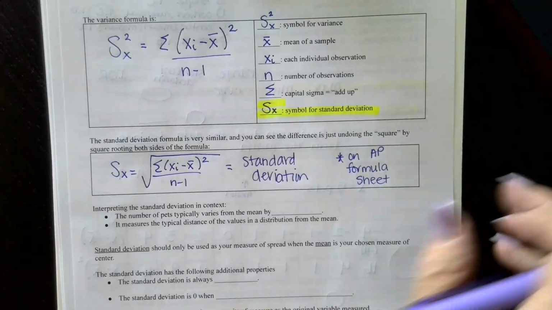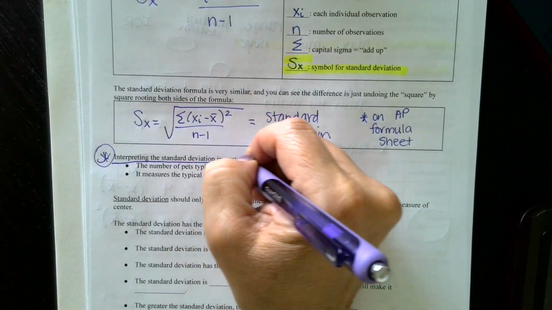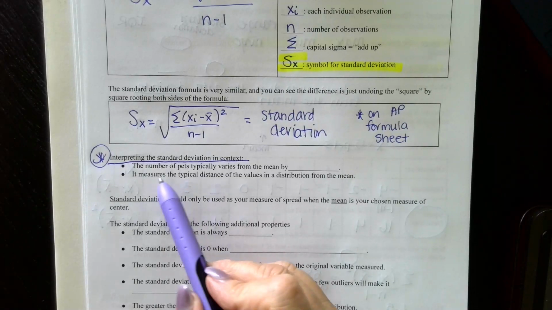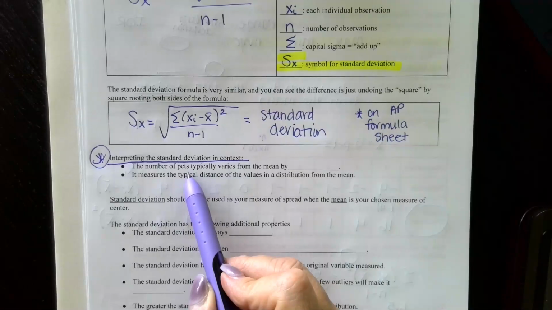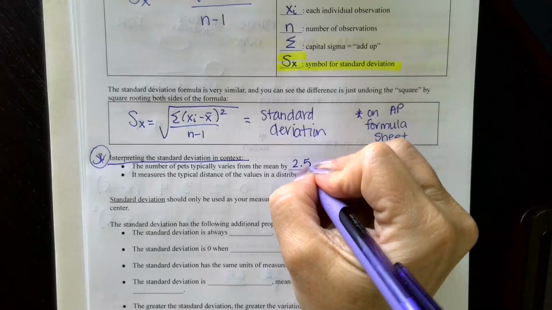Okay? So now, this is the part that we have to do on the AP test, and that is interpret the results in context. So when we do this, we would say the number of pets typically varies from the mean by 2.55 pets.